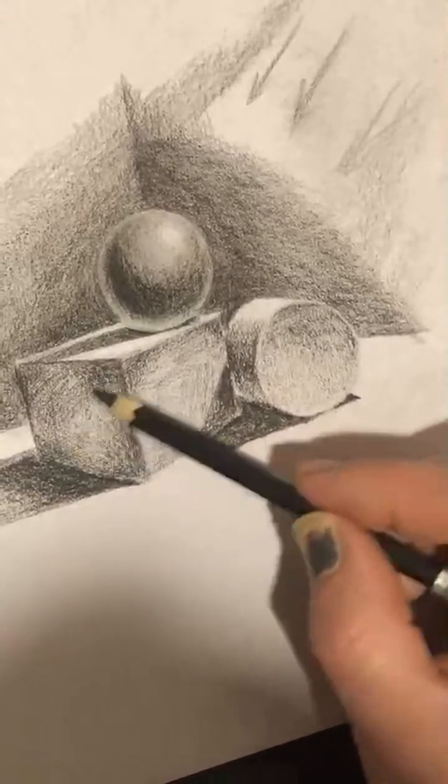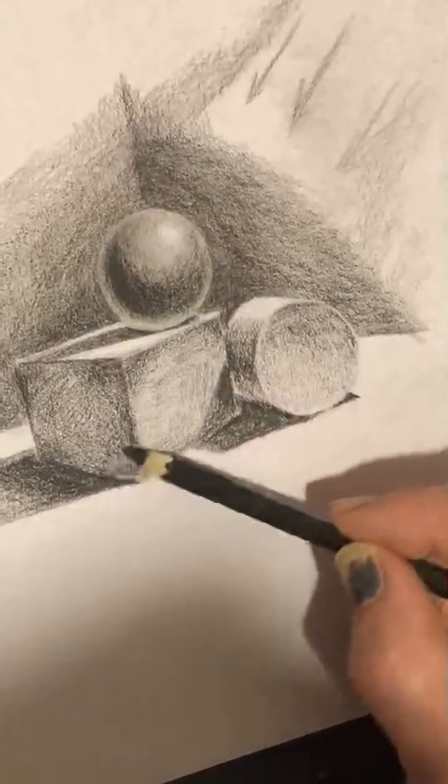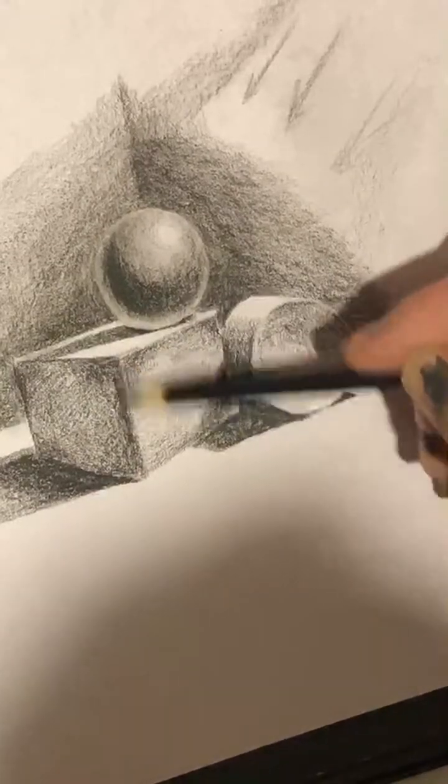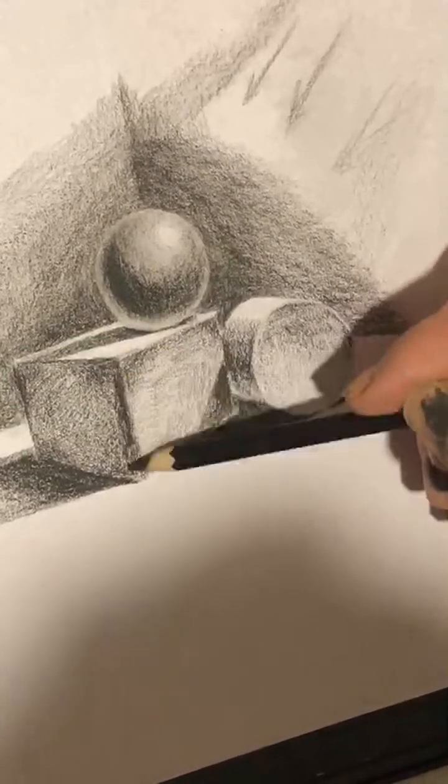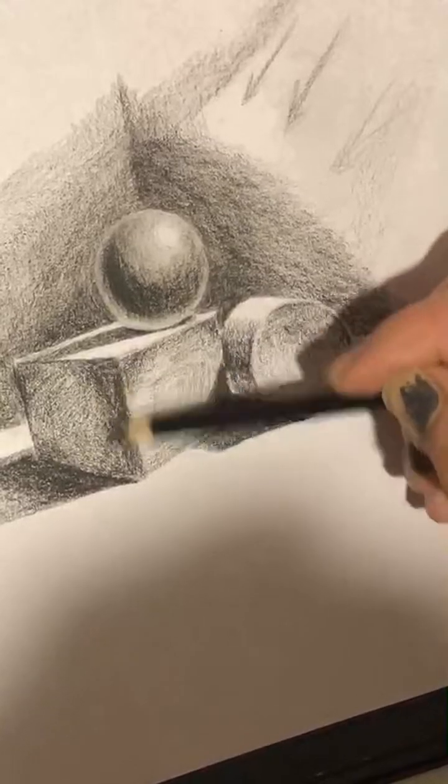Let's do that first because it needs to be darker. There's not that much difference between this and that, so we need to definitely make a big difference between them.